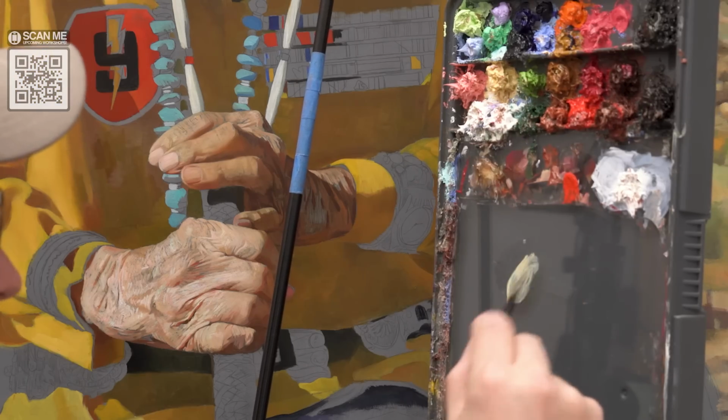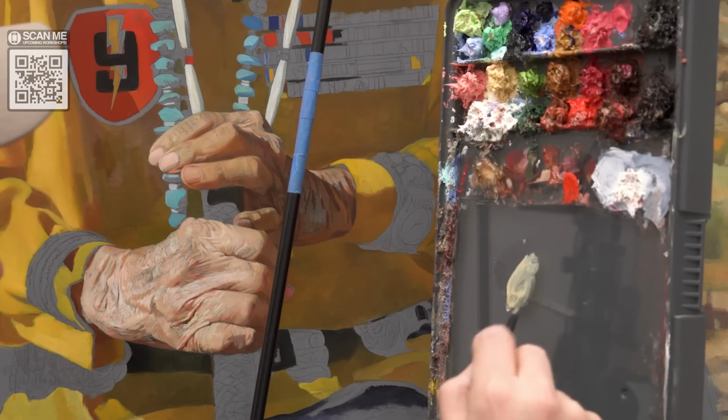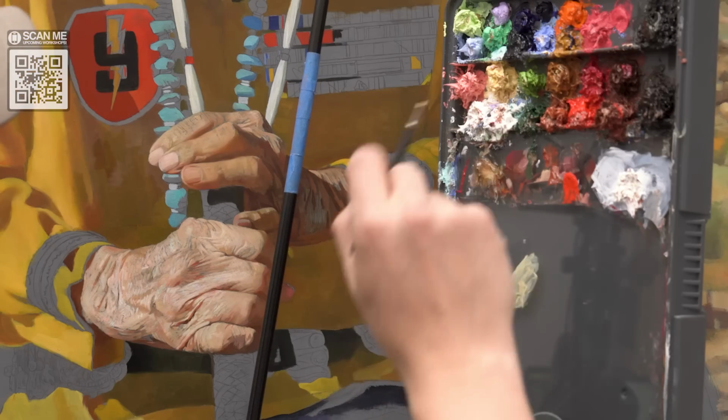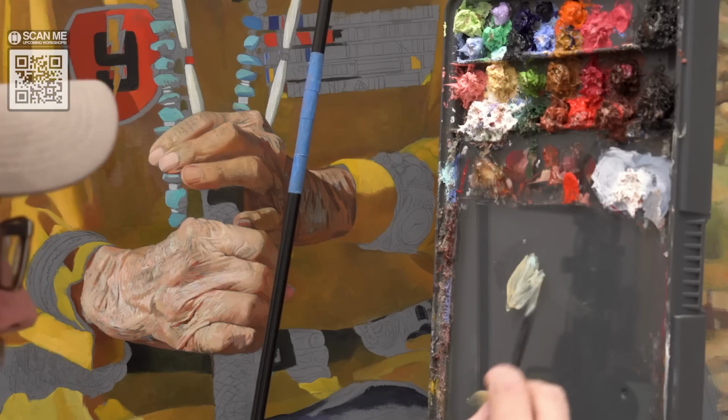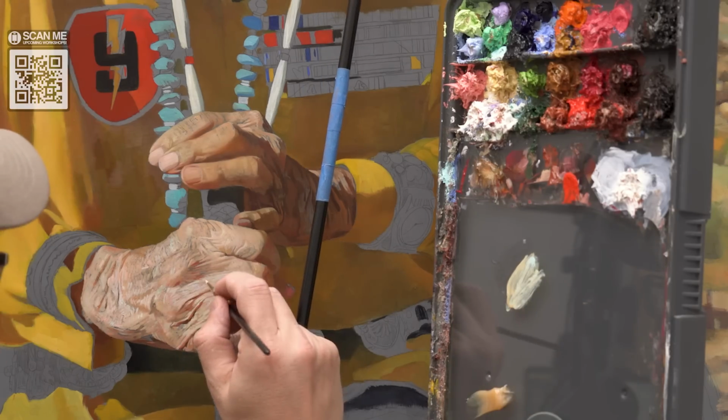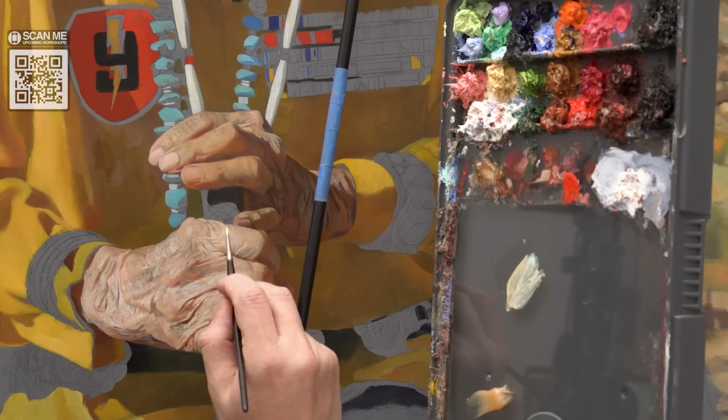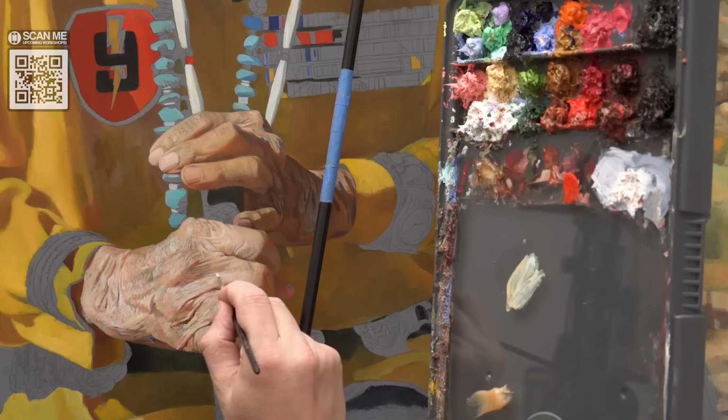Mix in a little bit of some raw sienna in here. I want to cool that down a little bit. The highlights are kind of cool. These little bits of broken color. So what is broken color?